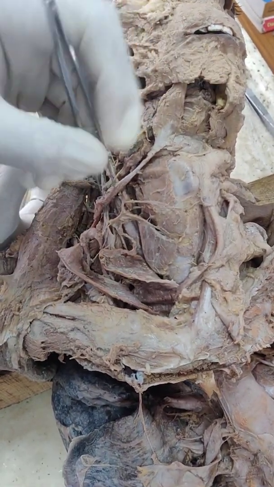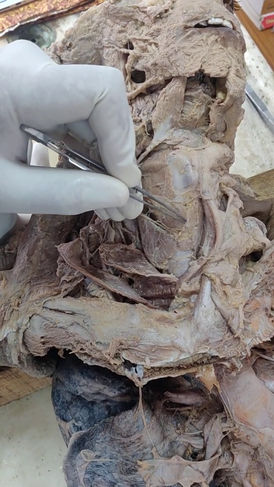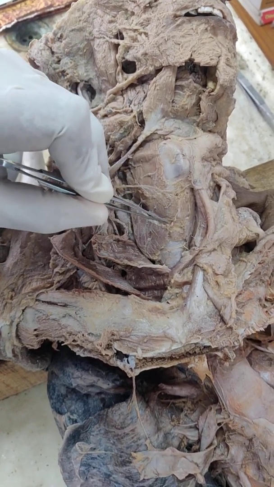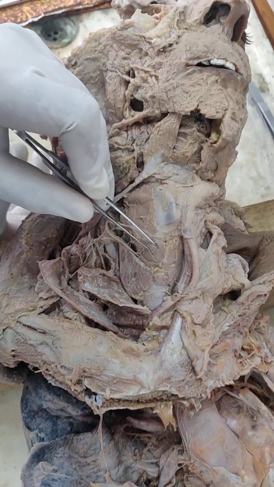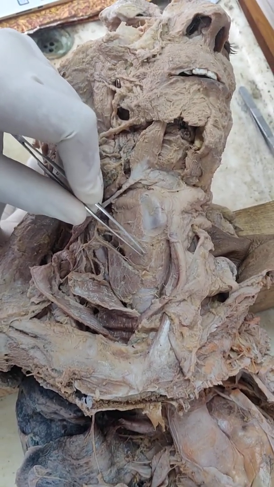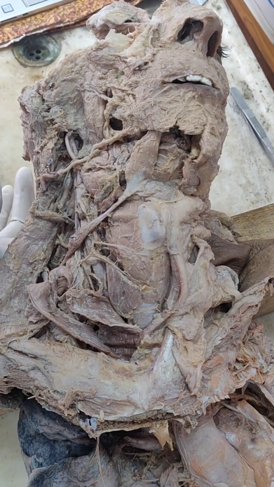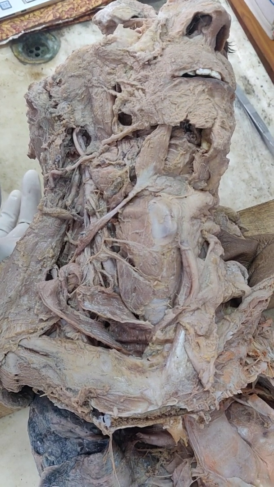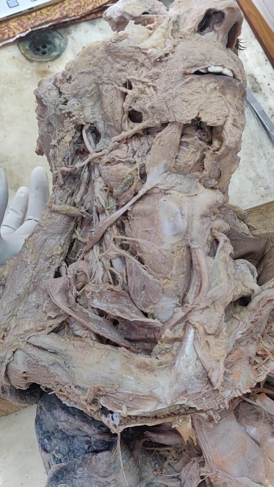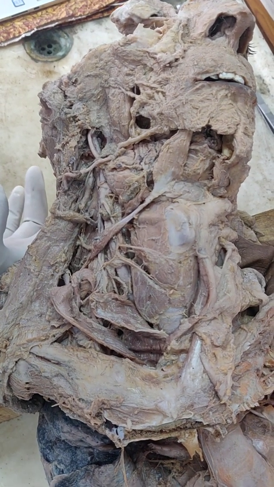Here you can see the thyroid gland, and just below it the cricoid cartilage. This is the thyroid cartilage, and this is the cricothyroid muscle. So it extends from the C3 to the C6 vertebra, from the laryngeal inlet to the cricoid cartilage. This is the extent of the larynx.